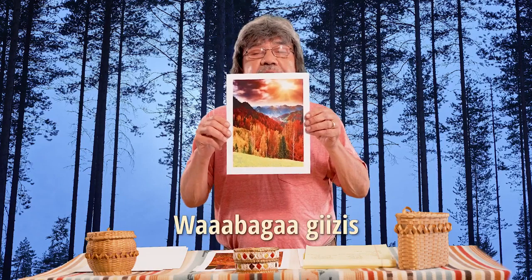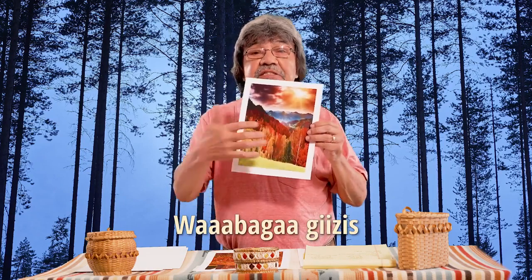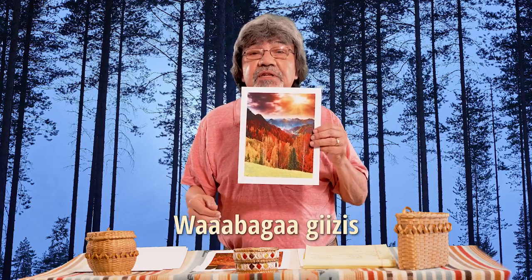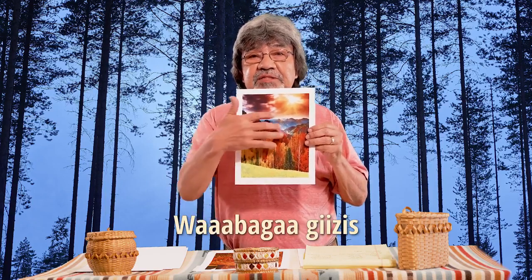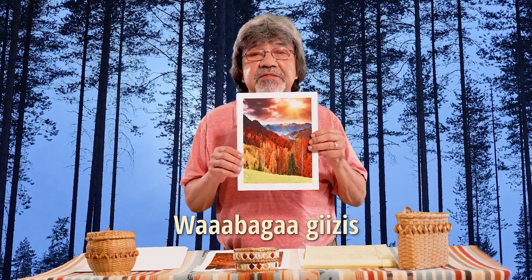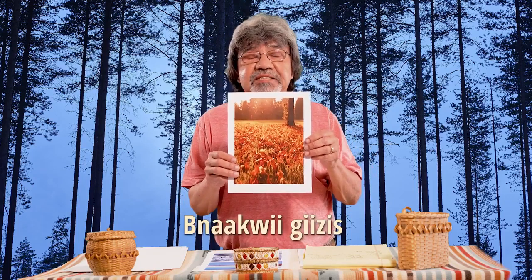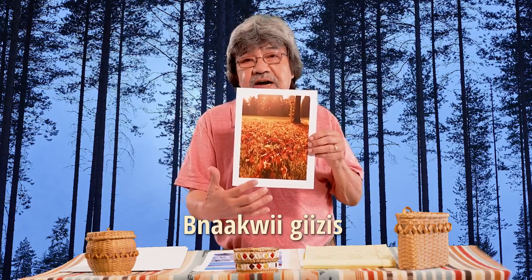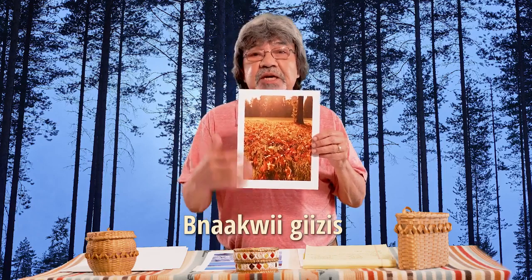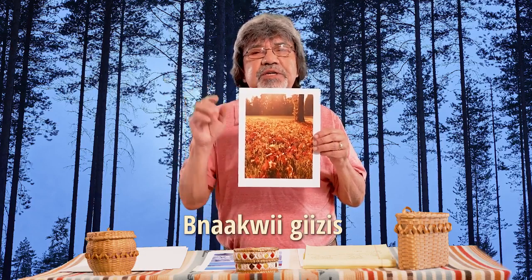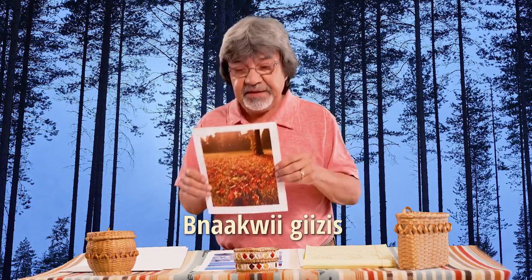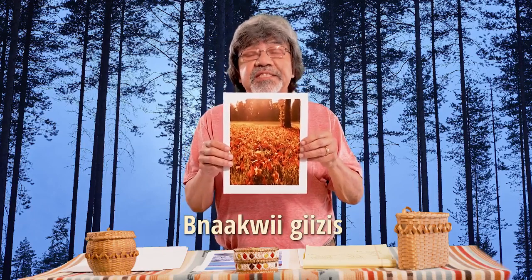Wabagagizis. That's the changing of the colors of the leaves. That's what we said, Wabagagizis, the changing colors of the leaves. Now this one, the next one, Banakwi-gizis. That's when the leaves fall off from the trees. Banakwi-gizis.